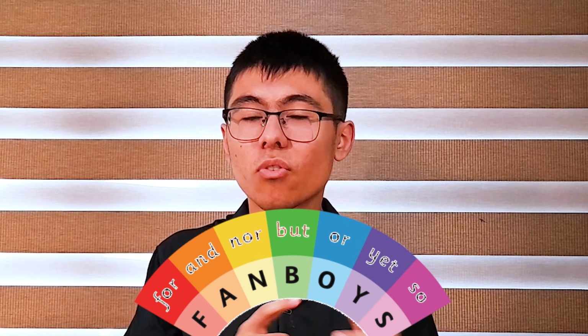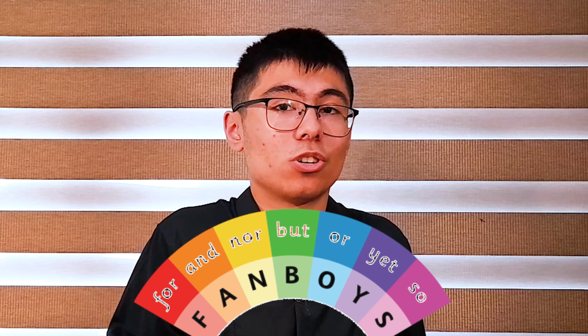This knowledge helps you eliminate wrong answers fast. But here's where it gets really tricky. The SAT often tests your understanding of how to join these clauses. Remember FANBOYS? For, and, nor, but, or, yet, so. These are go-to connectors for independent clauses. If you see two independent clauses in an answer choice, they better be joined by a FANBOYS or a semicolon.